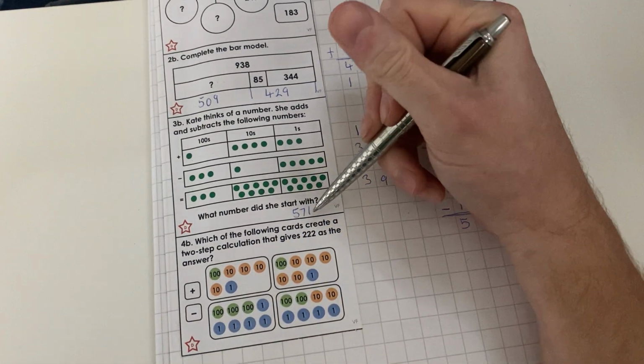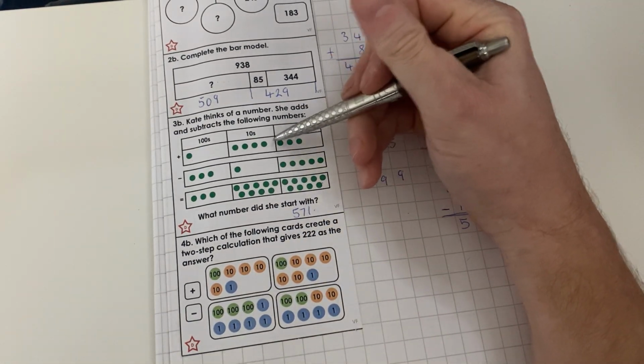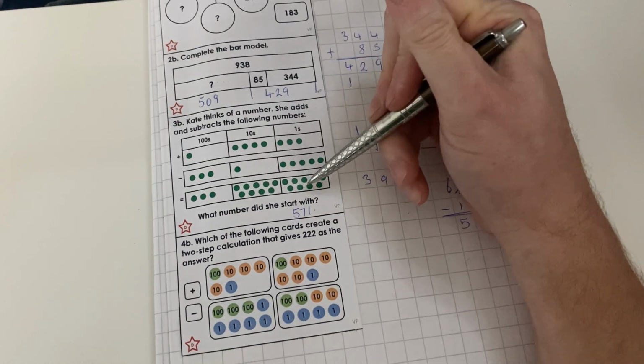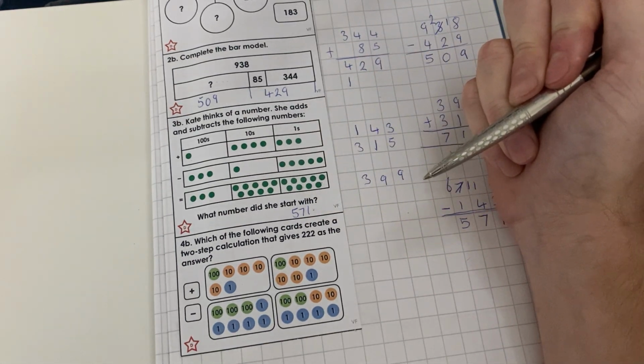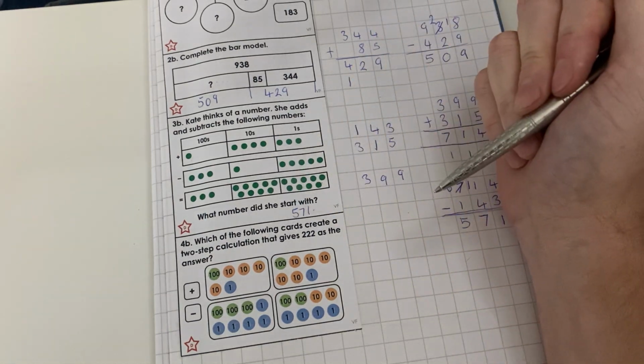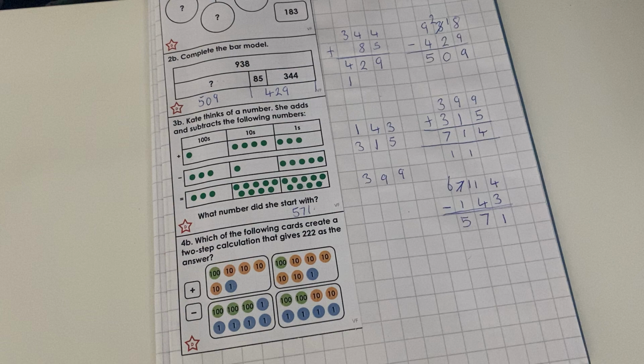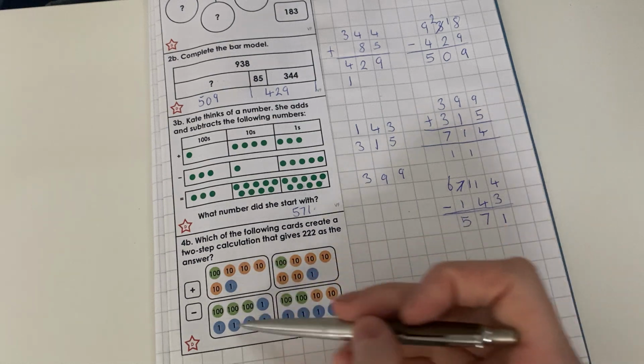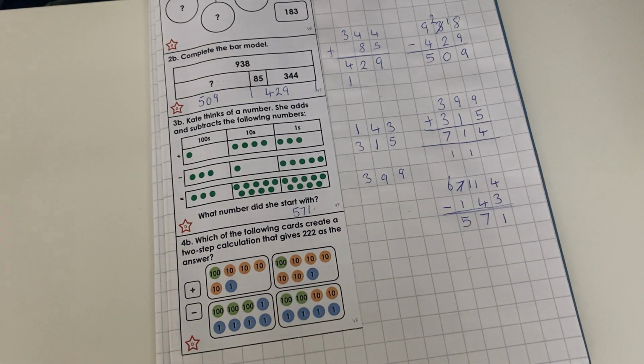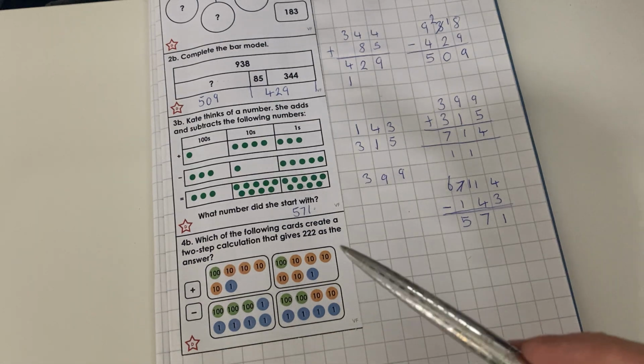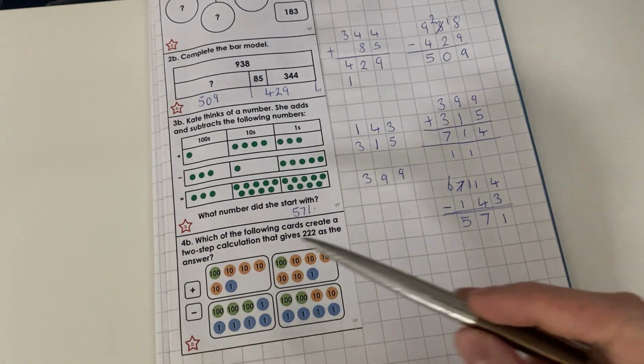Now if we were to check this and we were to do 571, add that number, then take away that number, we would be given this answer here. It's working backwards. The last question here, it says, which of the following cards creates a two-step calculation that gives 222 as the answer? So now, remember, when we've got a two-step question, we must use 3 of these cards. Now we can, if we want to, use addition and addition, or subtraction and subtraction.